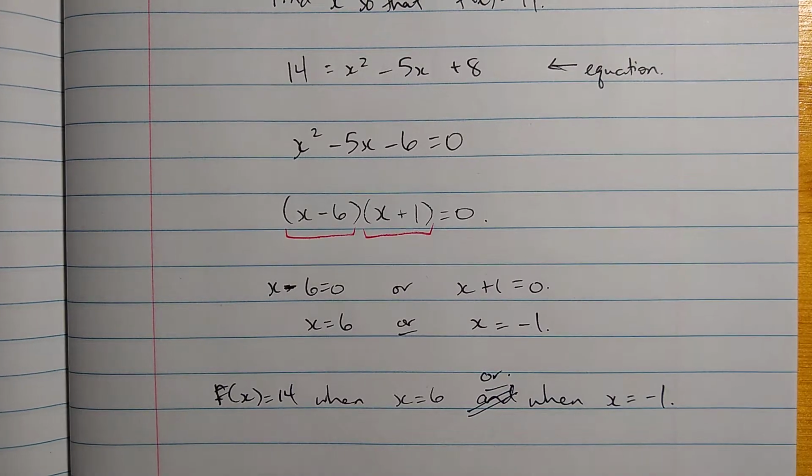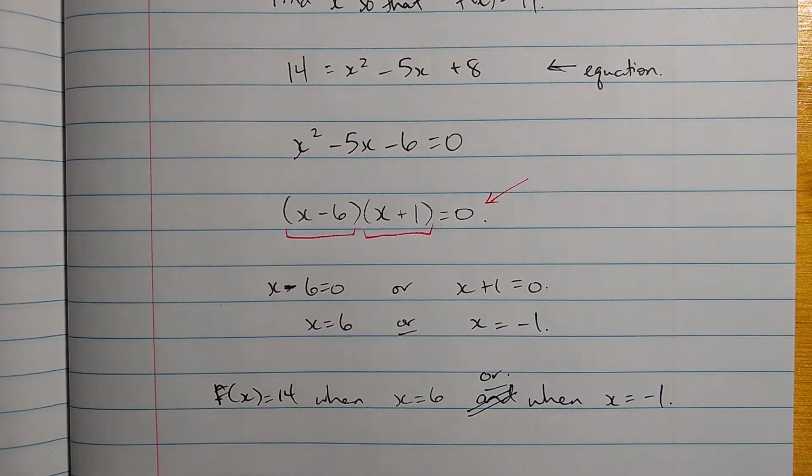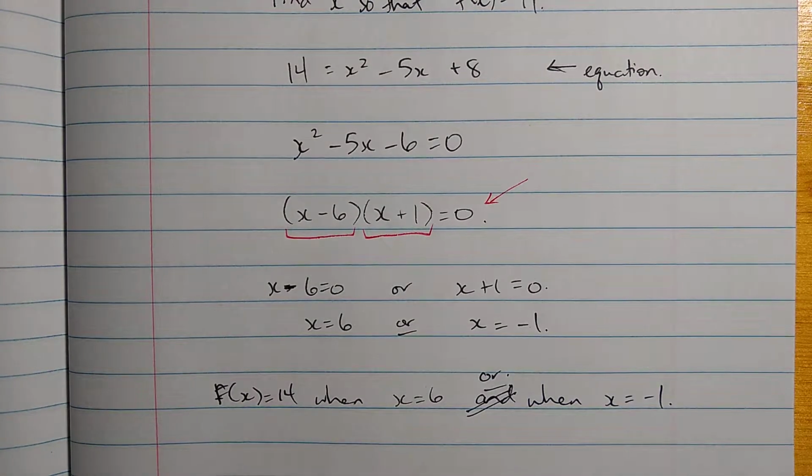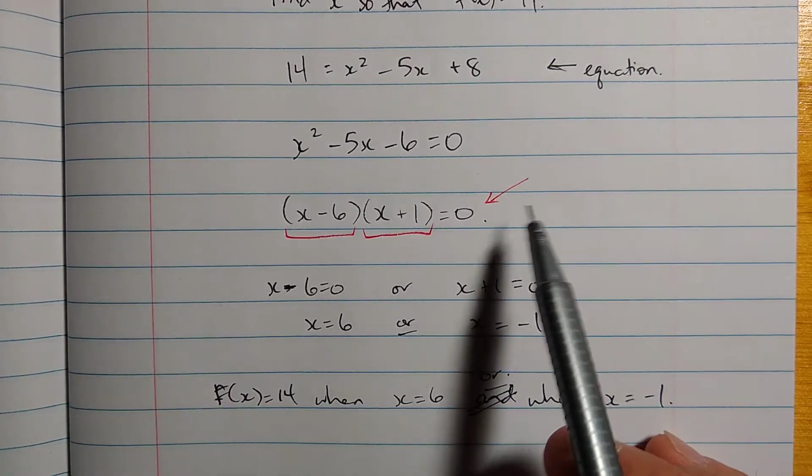Remember, really important here, this has to be 0 for this to work. Otherwise, I could think of lots of different pairs of numbers that multiply together to give me a non-zero number. There are infinitely many of those.